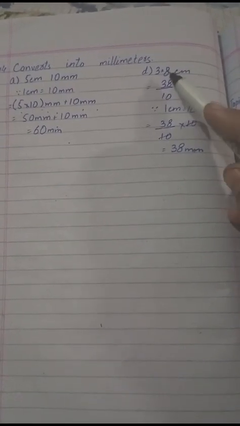Then question 4, part D, 3.8 centimeter. First, we convert that decimal number into a fraction. For that, we use 1 in place of the decimal point and add the 0s according to the number of digits in the decimal place.